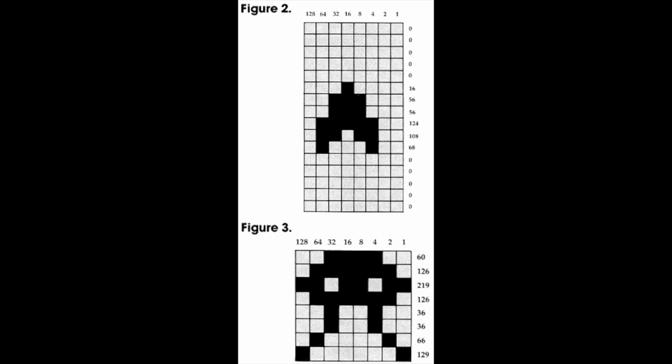But if you look at figure 2, you can see we have a spaceship, and to define that spaceship, we're going to use the values 16, 56, 56, 124, 108, and 68, which gives us that spaceship structure binarily using the 7 bits. Same as the alien below in figure 3, you can see the top of the alien, which is a 60 in decimal, which equates to bits 3, 4, 5, and 6 being turned on.